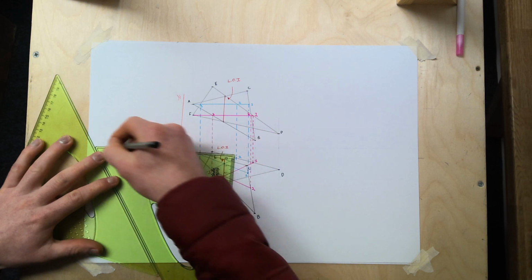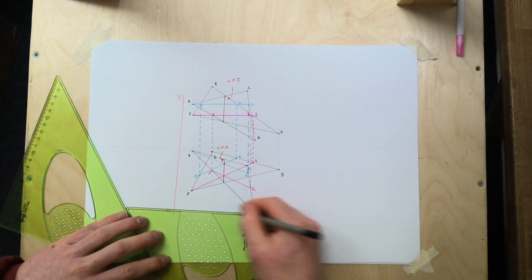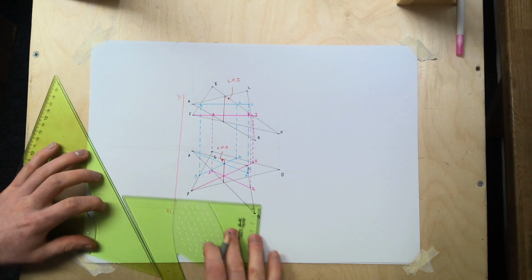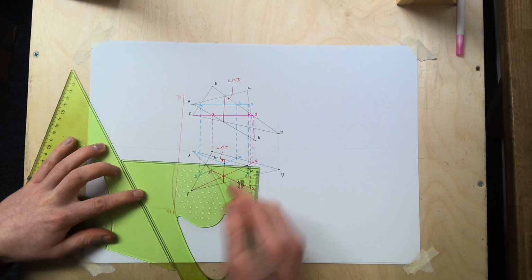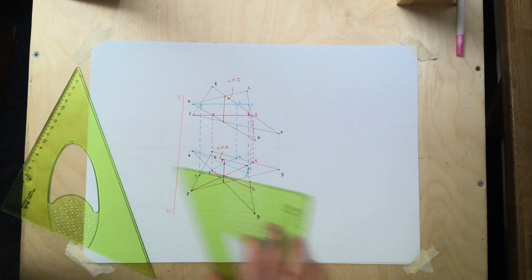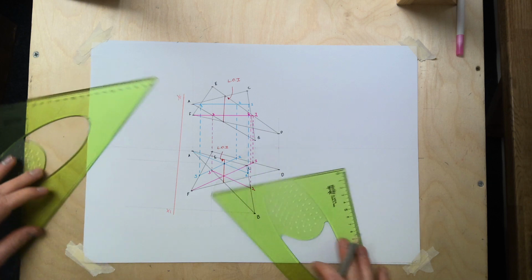I'll bring the triangle ABC first up. ABC. And we go back to 1 view, 2 view, so we're going back to our elevation for our heights.